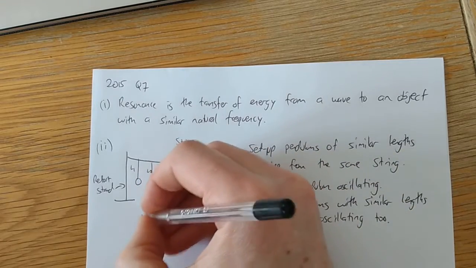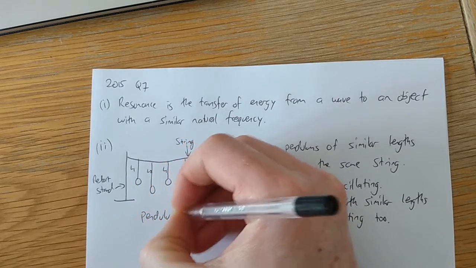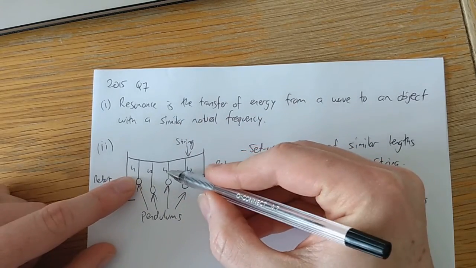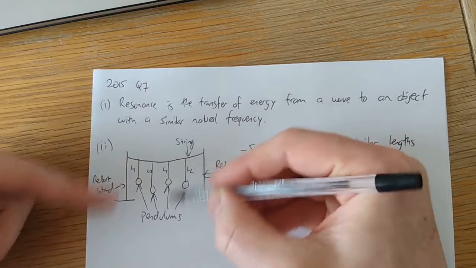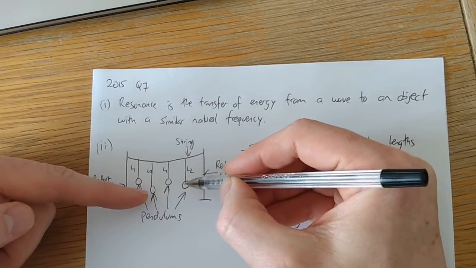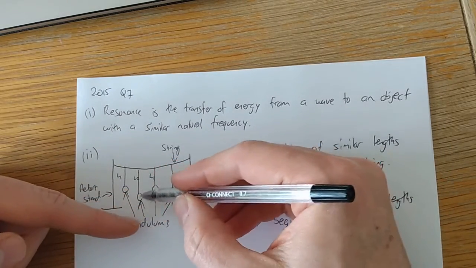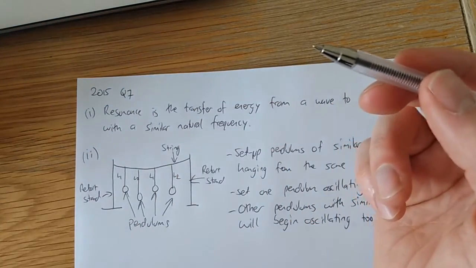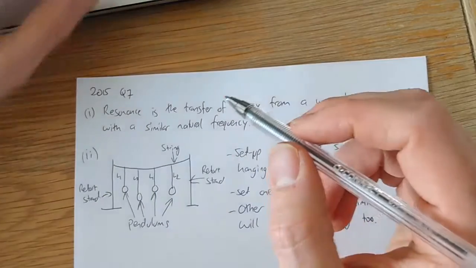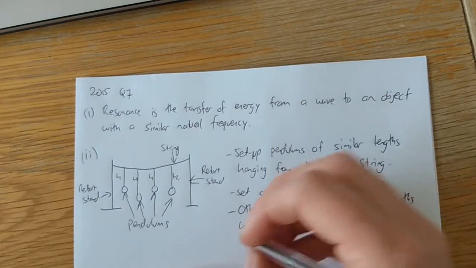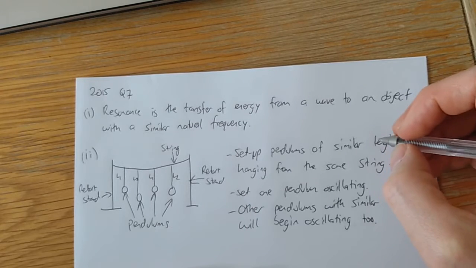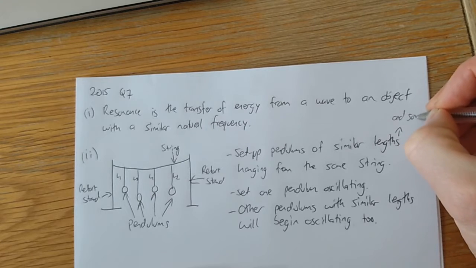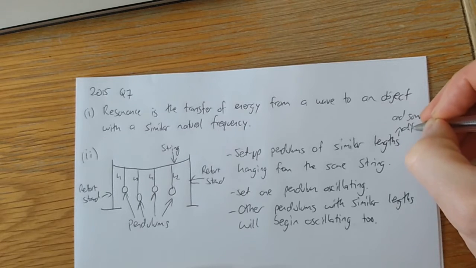The idea here is that if anything else has got L1 and L1, they will start swinging together. And then if you have L2 with L2, they won't start swinging if L1 is swinging. But if you start this L2 swinging, this L2 will swing as well. And the L1s won't because they're not a similar frequency. Other pendulums with similar lengths, I guess we probably should have said, and some different lengths as well.